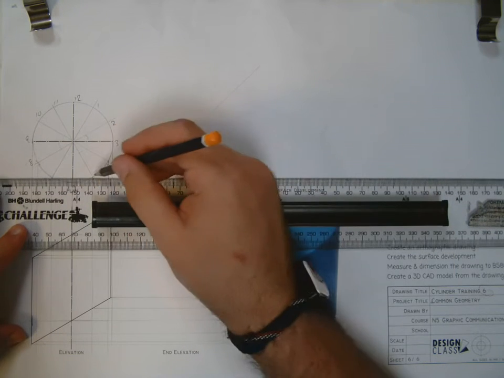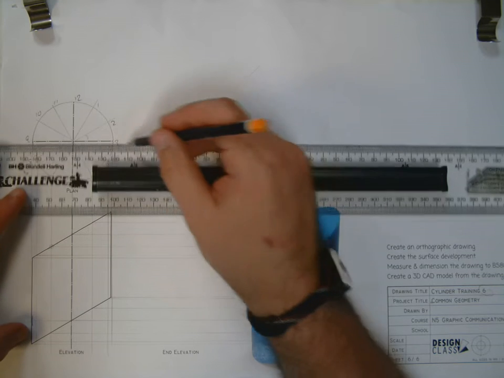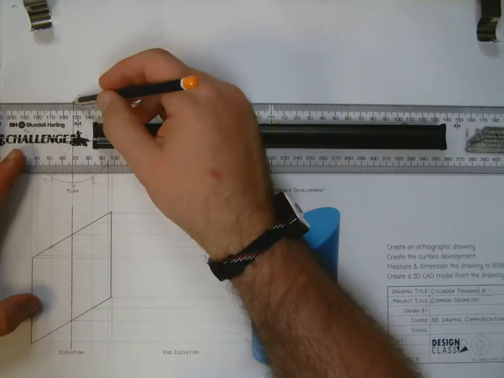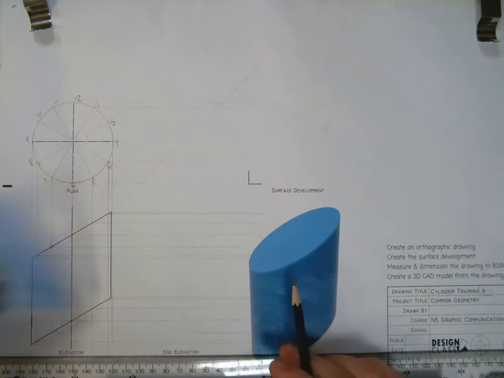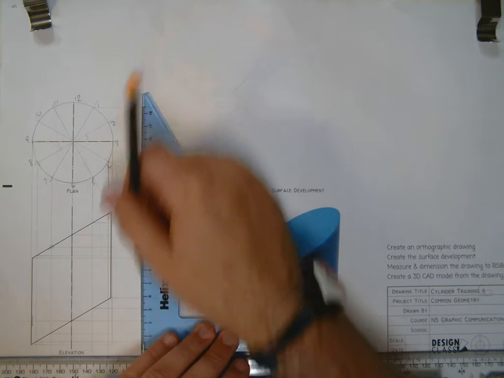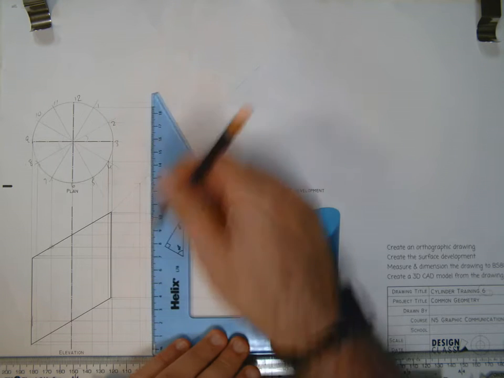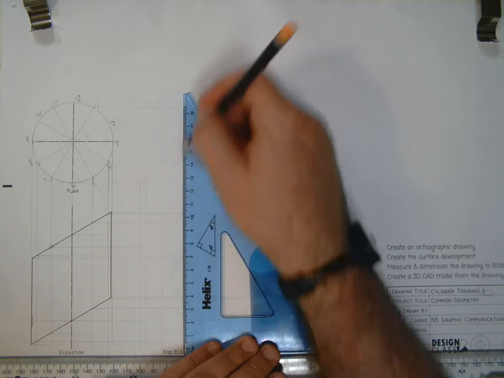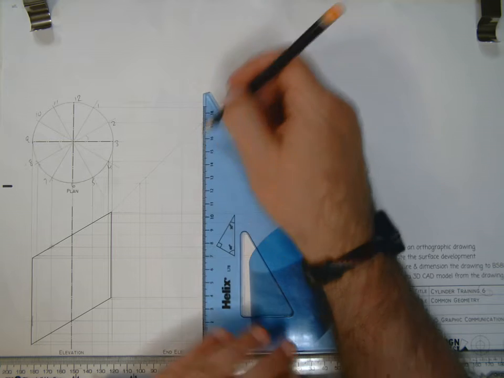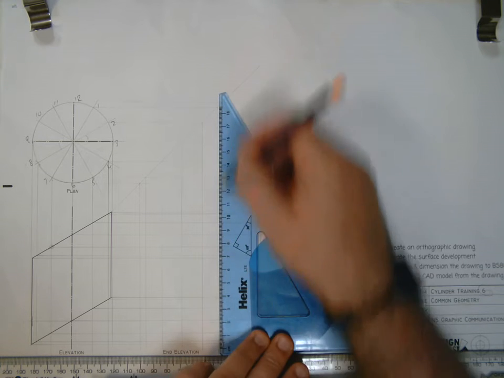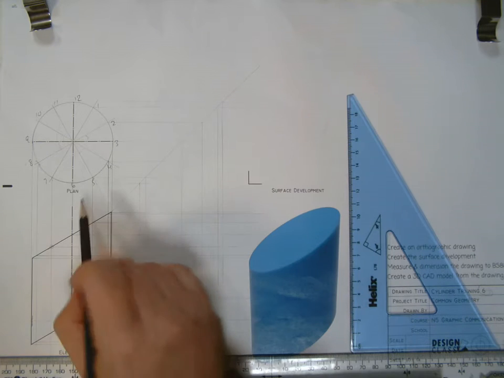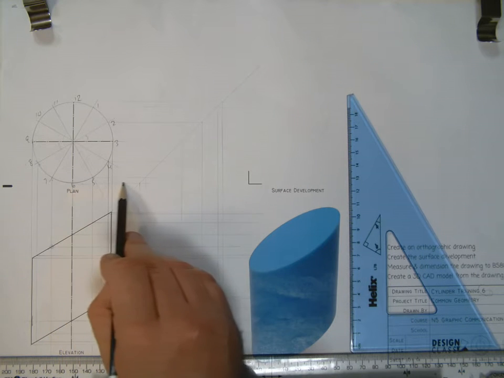Now, just a case of bringing all of these generators across. Here's number 3, that will be the centre. 2, 1, and 12. If we drop these down, where they intersect, we will be able to draw in an accurate representation of the view. There we are.